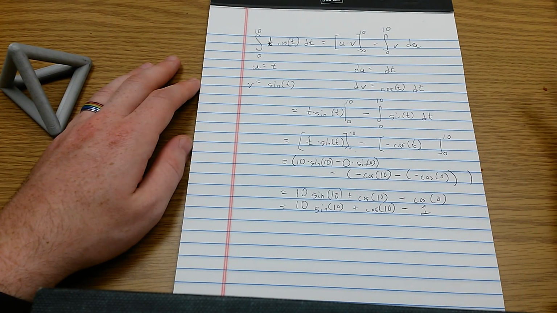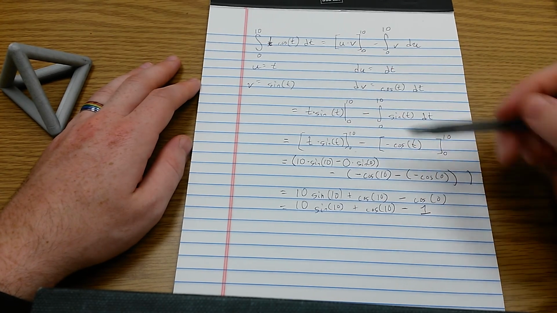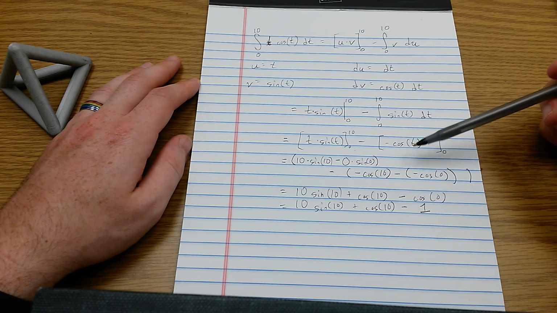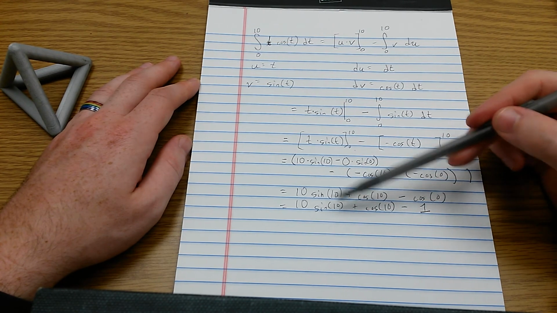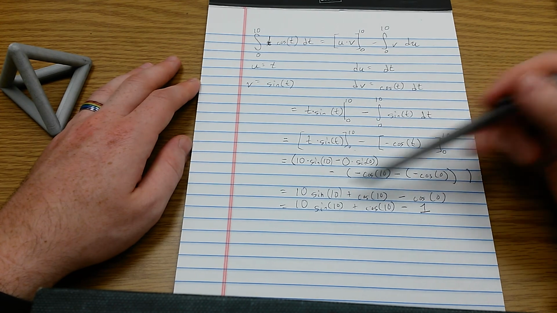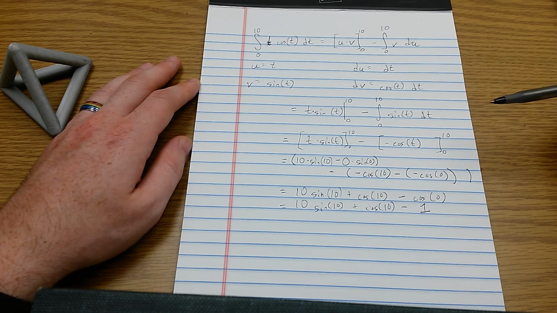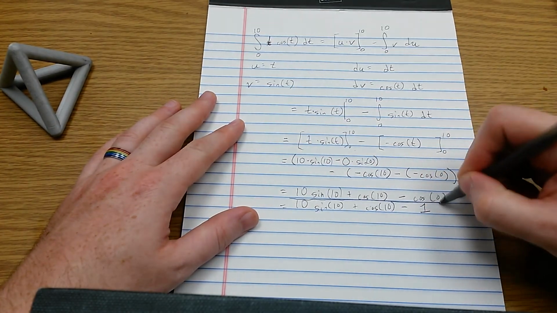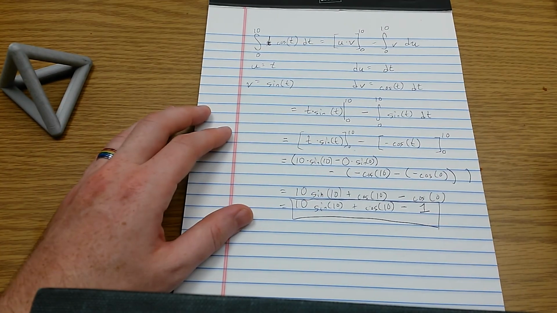And since I'm doing a definite integral, does this formula describe a real number? Sine evaluated at a real number, times a real number, cosine evaluated at a real number. Do some algebra. Yeah, that is the description of a real number. So this is the answer that I'm looking for.